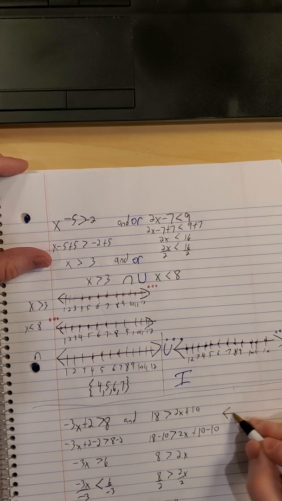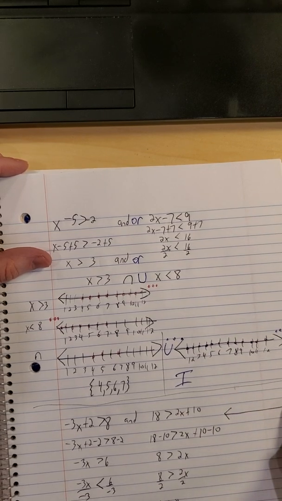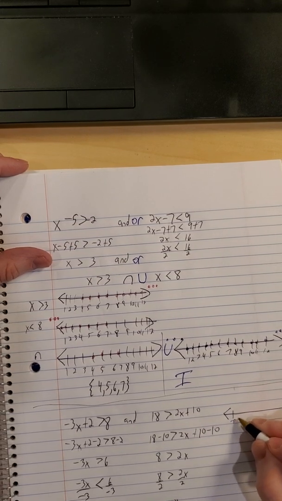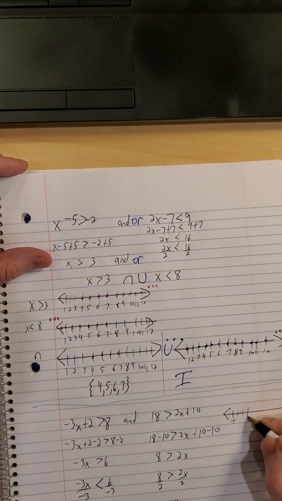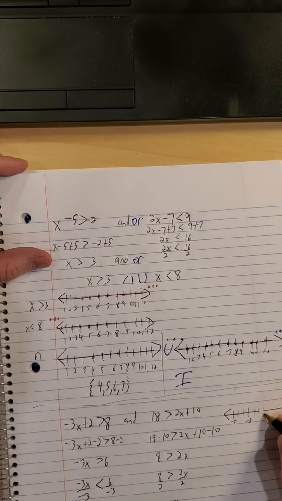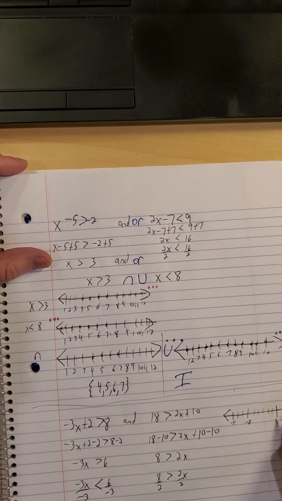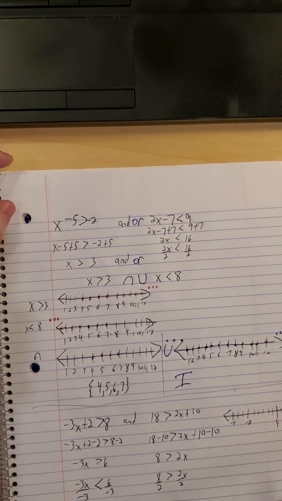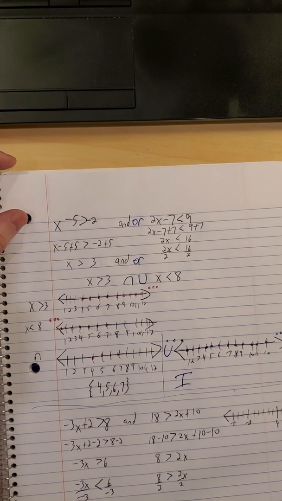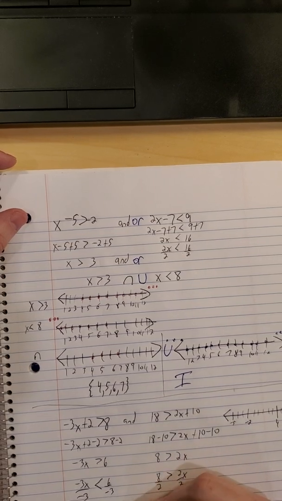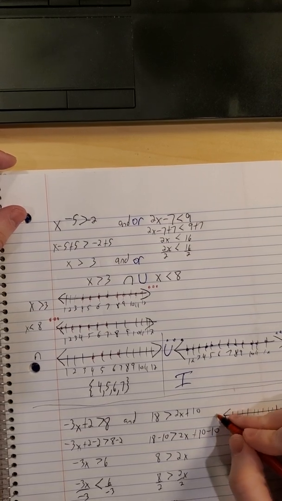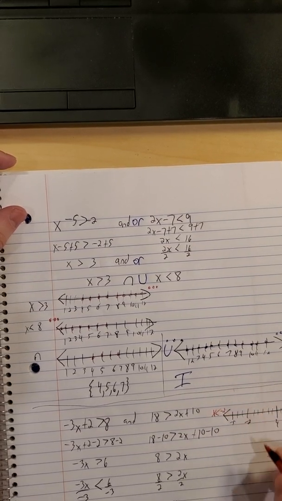So our sketches. Let's do maybe negative 5, negative 4, negative 3, negative 2, negative 1, 0, 1, 2, 3, 4, 5, 6, 7, 8. Okay, so picture that with the rest of them filled in. Our first graph, we'll do the ands in red this time again. So this one will be for x is strictly less than negative 2.